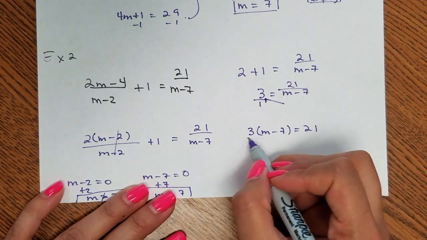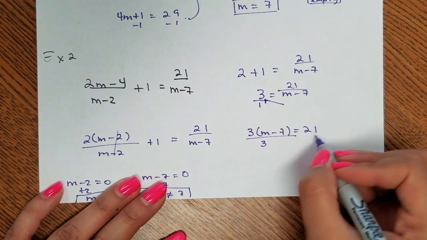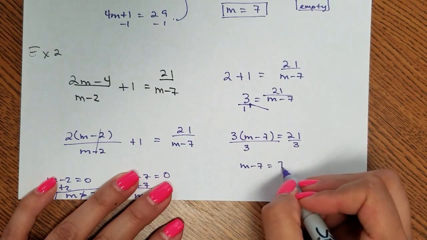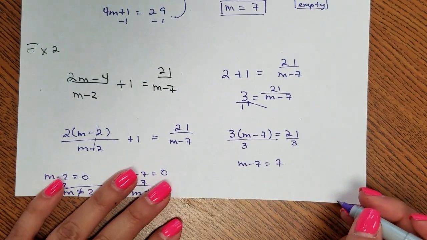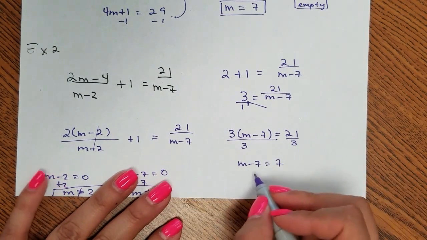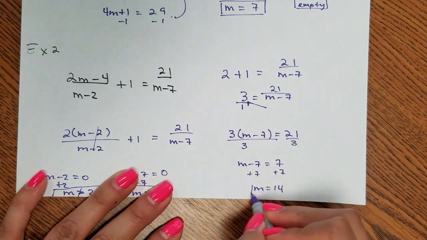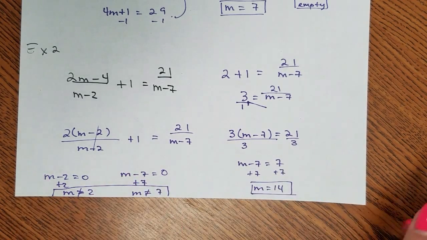I'm just going to go ahead and divide by 3. m minus 7 is equal to 7. Plus 7 on each side. m is equal to 14. We only have one solution for this one.